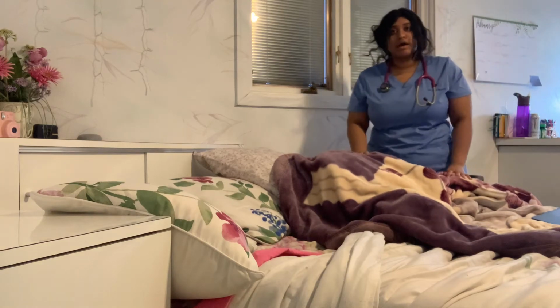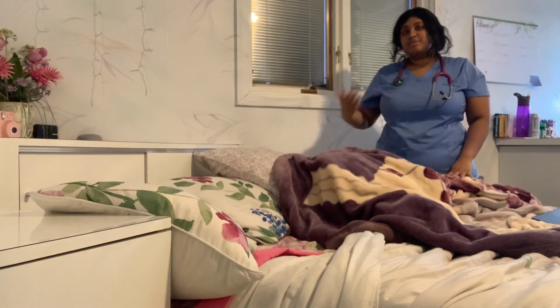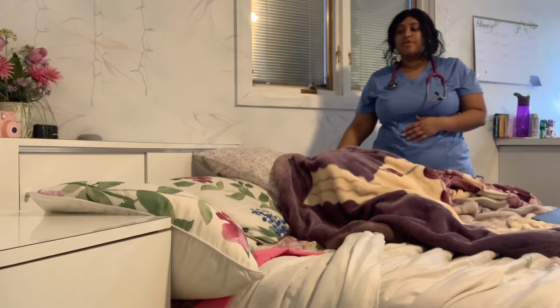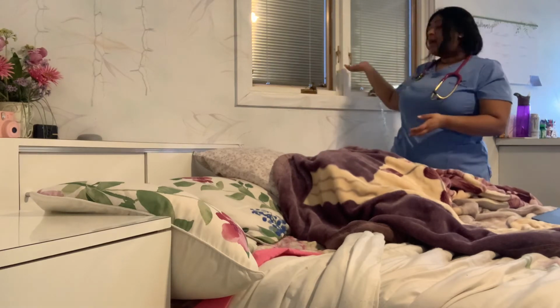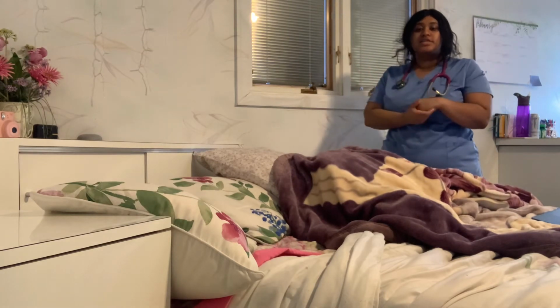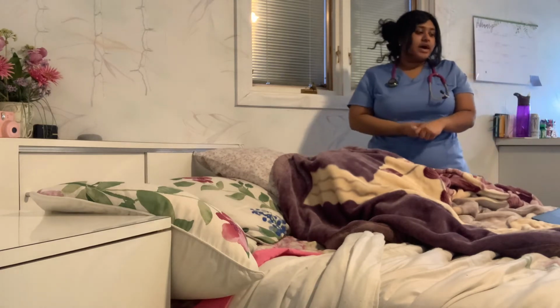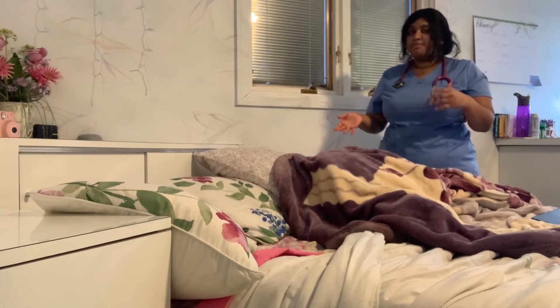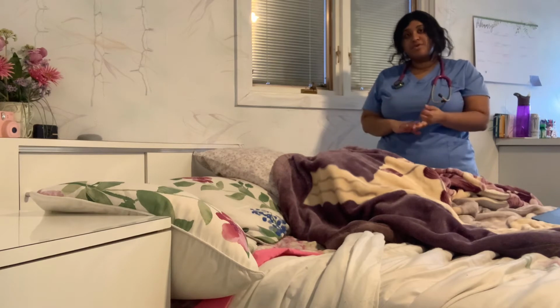I'm going to be doing a quick abdominal assessment on this patient. So this is Mr. Pillow. I'm going to first come in, do hand hygiene, put gloves on, and then I'm going to identify the patient by checking their name, their birthday, and their ID band.